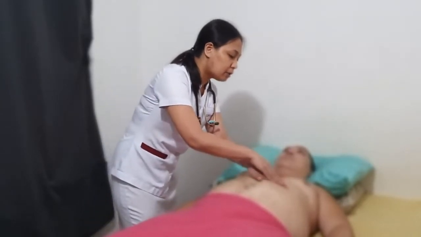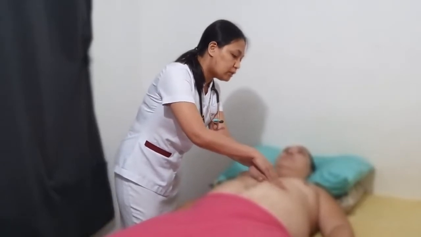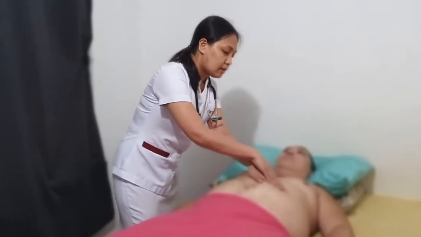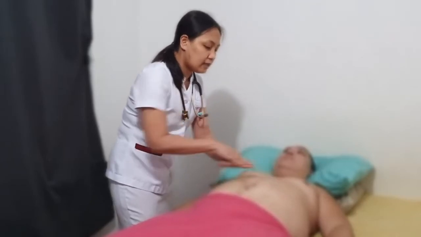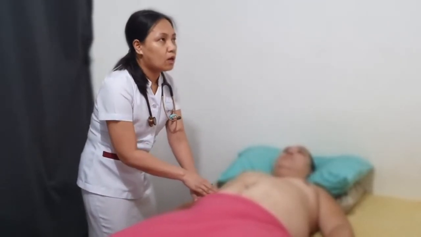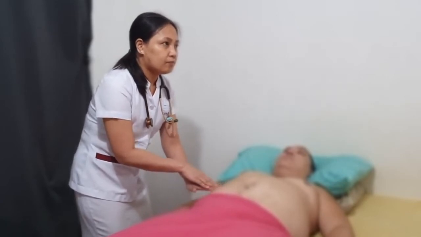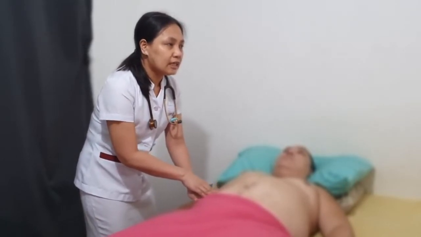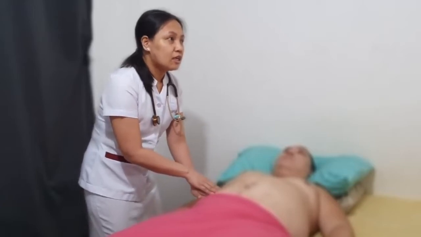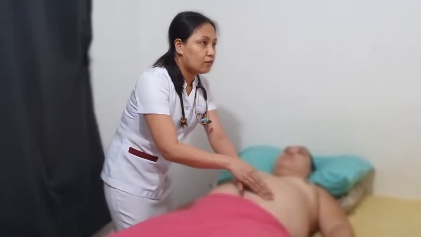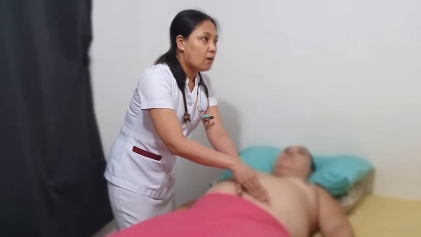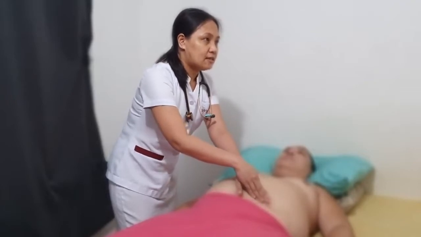So our deep palpation will fully delineate any abdominal mass, also the liver edge, the kidneys, and of course the abdominal masses.